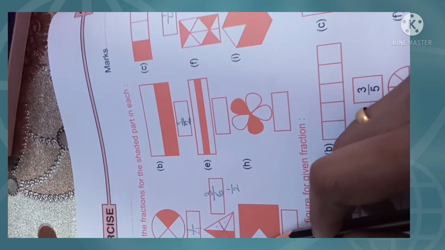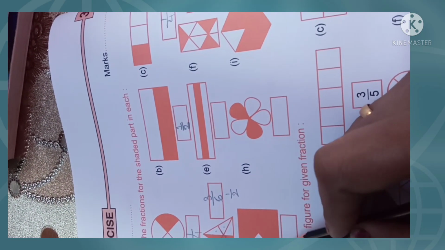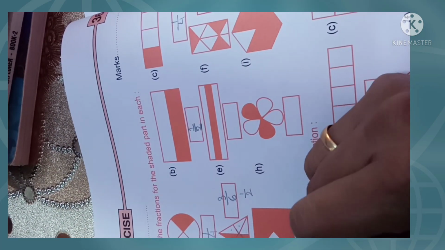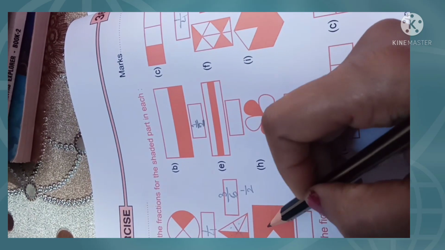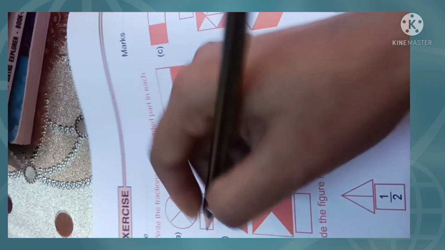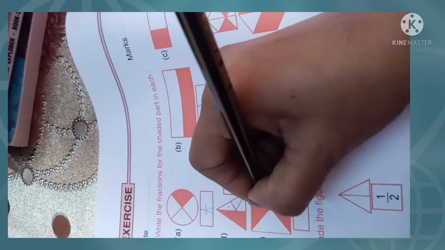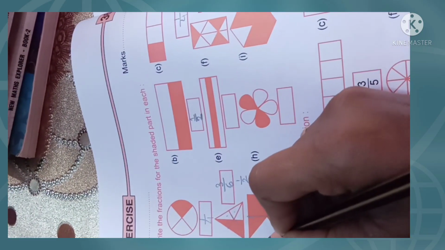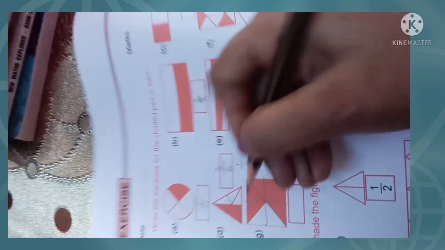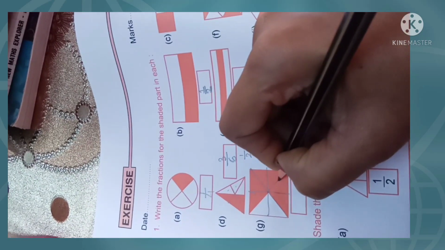In this question, you see what is done. Here, and then this is in this way and this way.